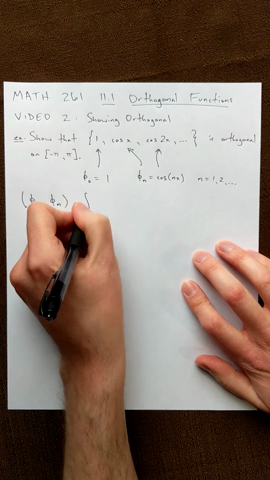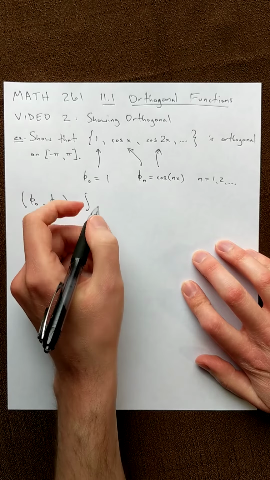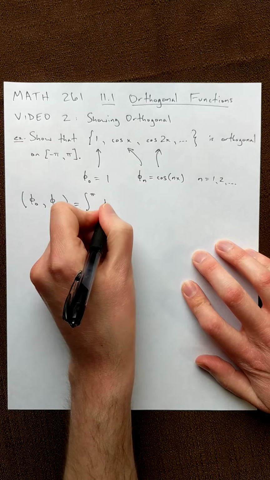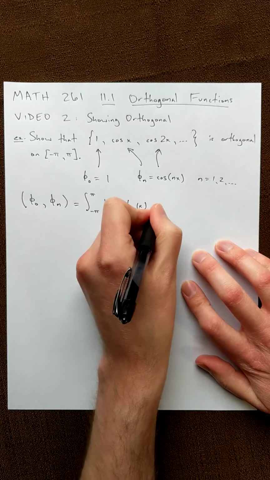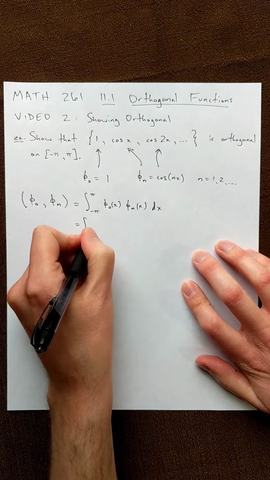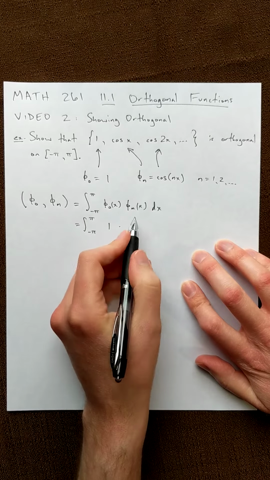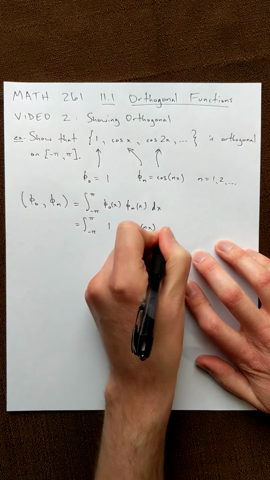Our definition was that the inner product is the definite integral from a to b, which for us is minus pi to pi, of the two functions multiplied together. Let's substitute in what those functions actually are. Phi 0 is the function 1, and phi n is cosine nx.